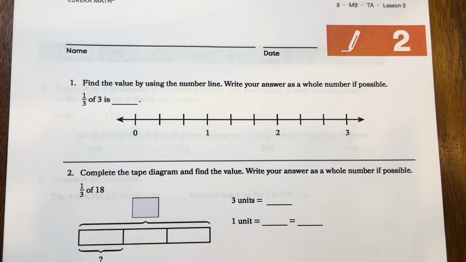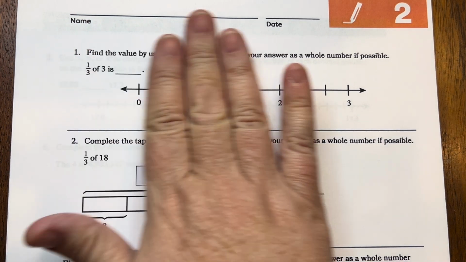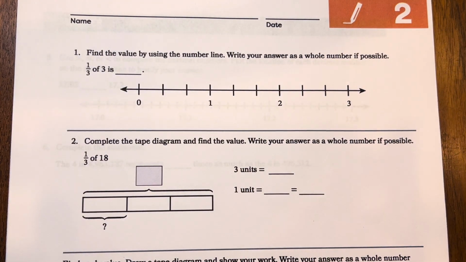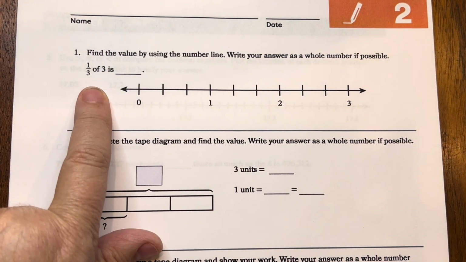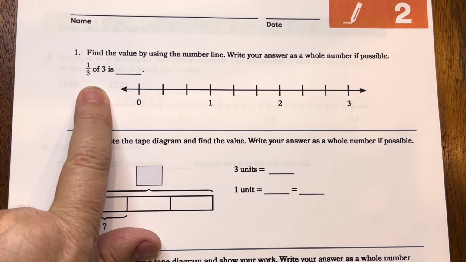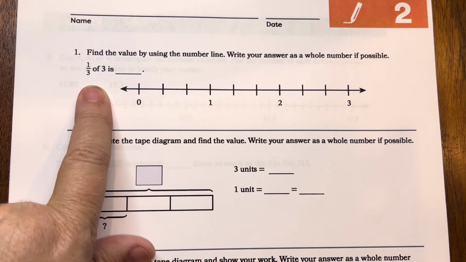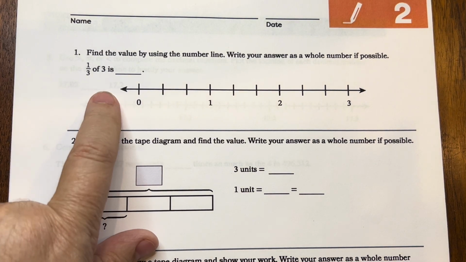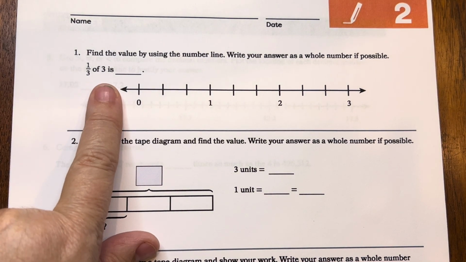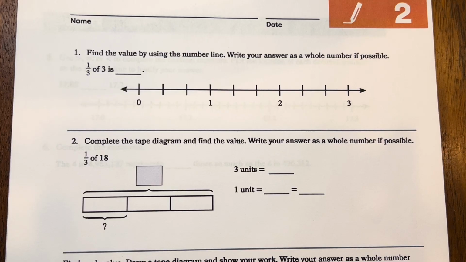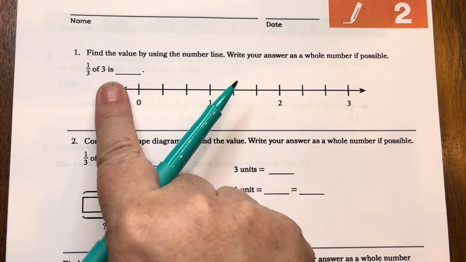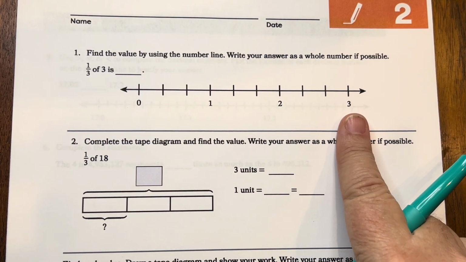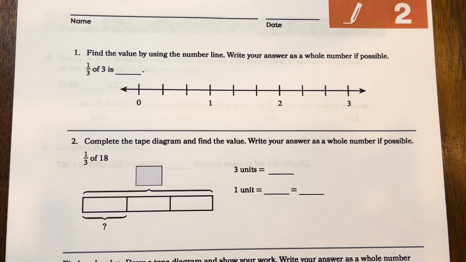But let's look at how we could use a number line when it comes to finding the value. So just to review, remember yesterday we looked at arrays and showed that visual of how to find a fraction of something. So you can see that we have a fraction of 3. And we saw yesterday that it relates to our multiplication facts. So we've got 1/3 of 3.